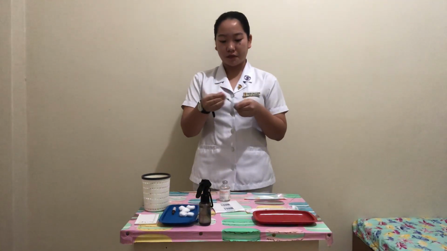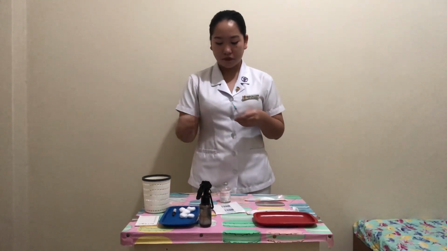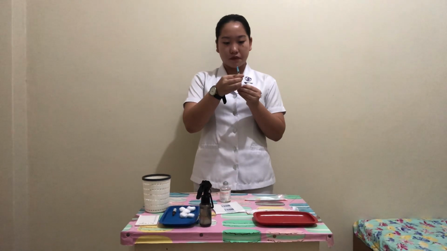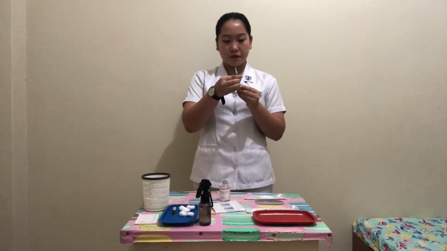Now uncap the syringe and draw air into the syringe, drawing air with just the exact amount of medication ordered by the doctor. And then carefully insert the needle into the upright vial through the center of the rubber cap, maintaining the sterility of the needle. Then inject the air into the vial.